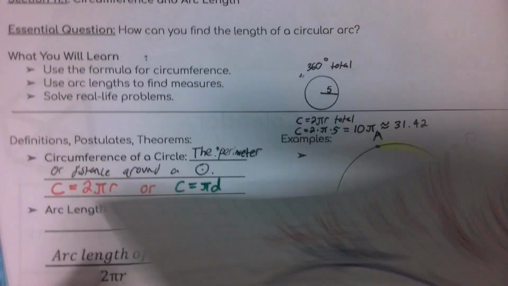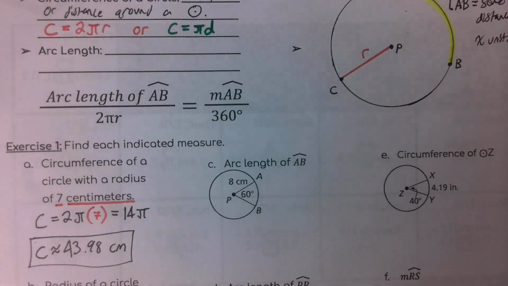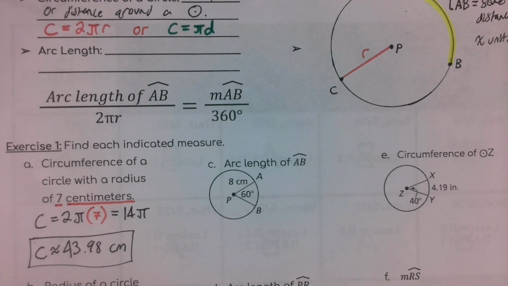So that's the main idea behind the formula we are going to use down here. The formula is the arc length of AB divided by 2 pi r equals the measure of arc AB divided by 360.